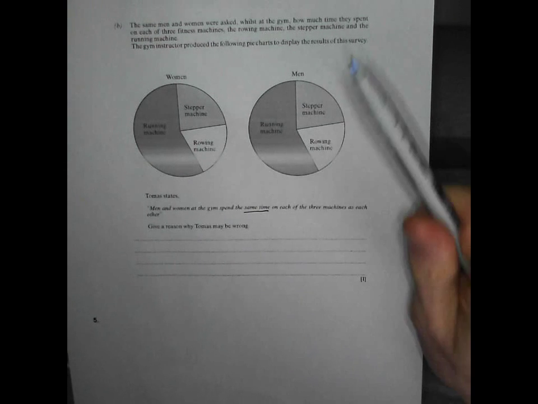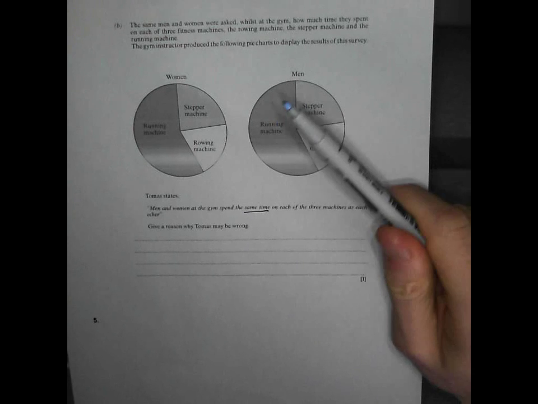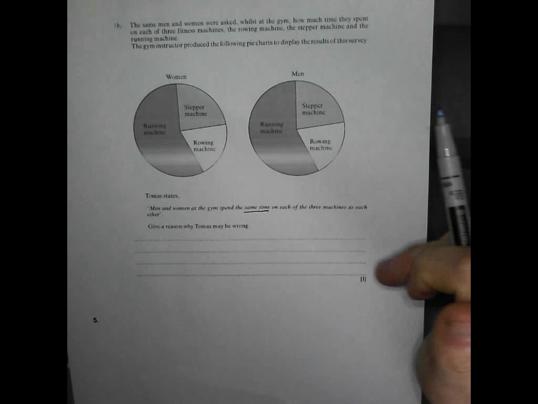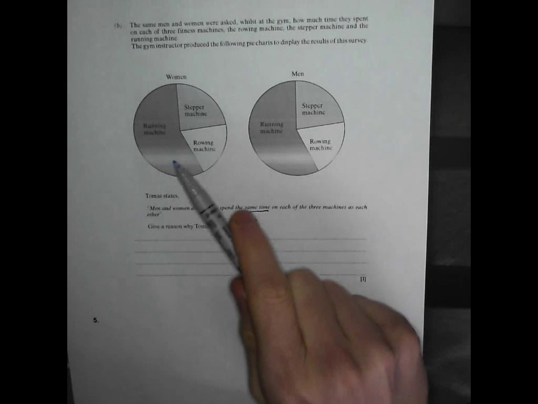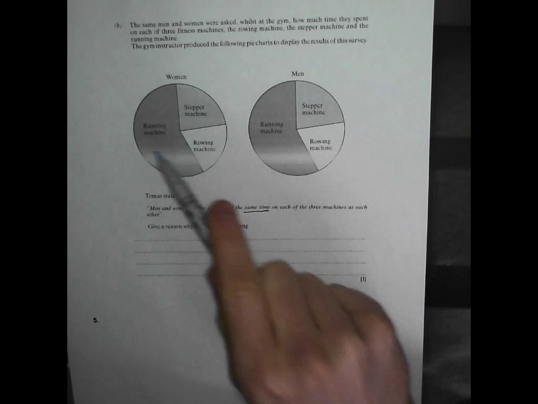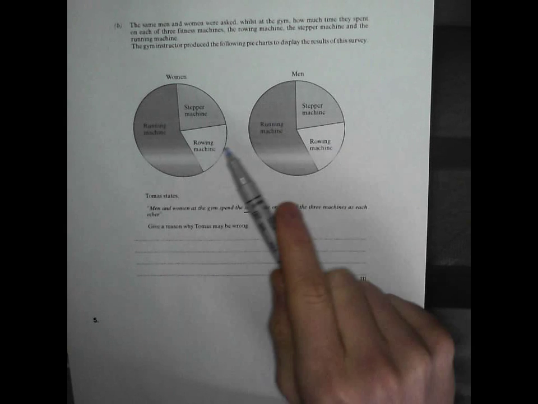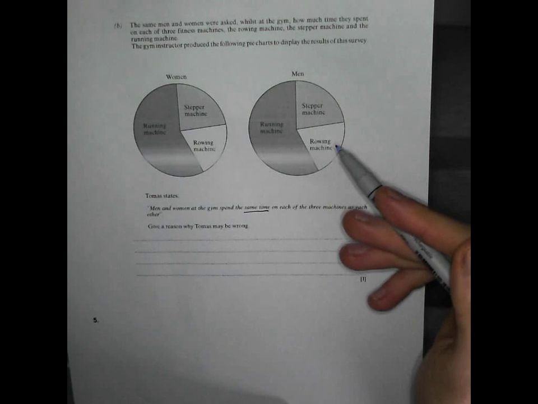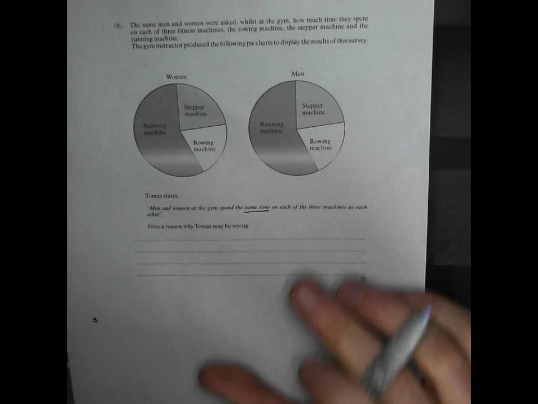But you've got to remember something very important about pie charts. They don't tell you anything about quantity. They only tell you about proportion. So whilst it's true that it looks like, for example, if we take the running machine, men and women spend the same proportion of their time on the running machine, maybe about 60% of the time, that doesn't mean they spend the same actual time on there.